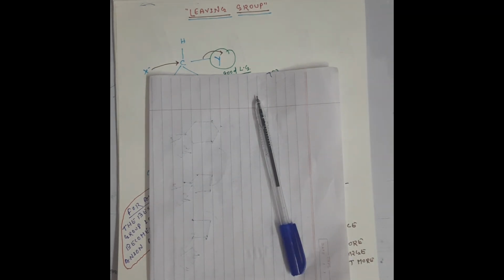Leaving group, why is the leaving group important? Students, see, for any substrate, or you can say for any nucleophilic substitution reaction, a good nucleophile is a must. Correct? If there is a good nucleophile, the reaction can go faster. How can you choose a good nucleophile, good leaving group? So in any nucleophilic substitution reaction, a good leaving group is a must.